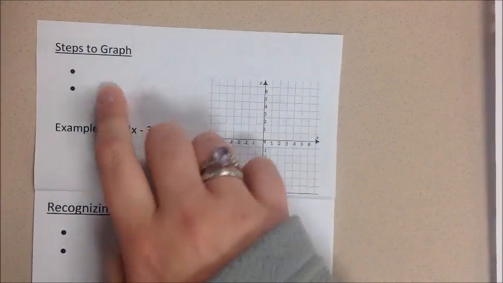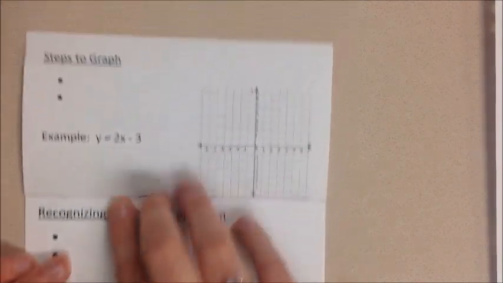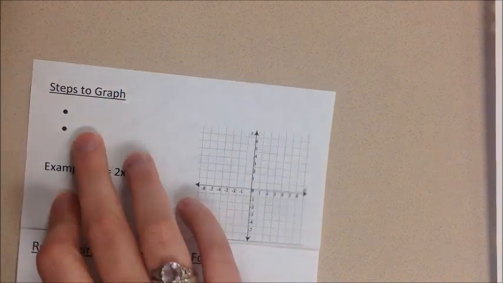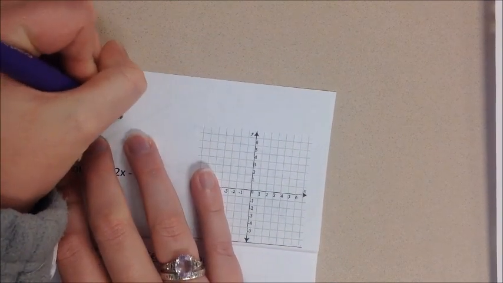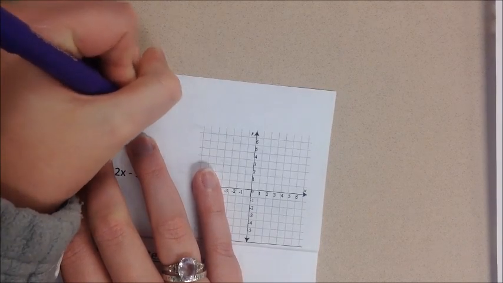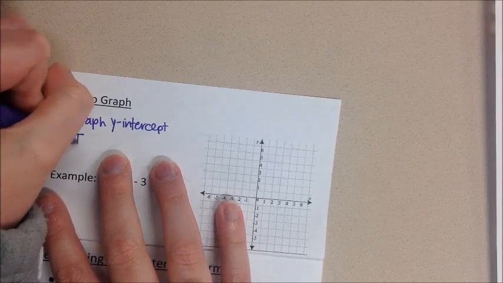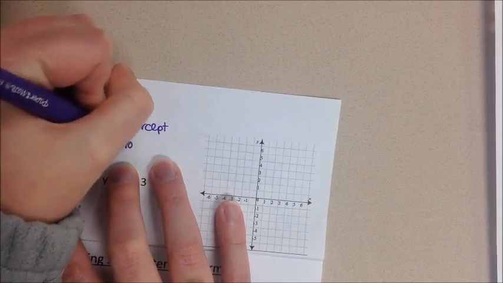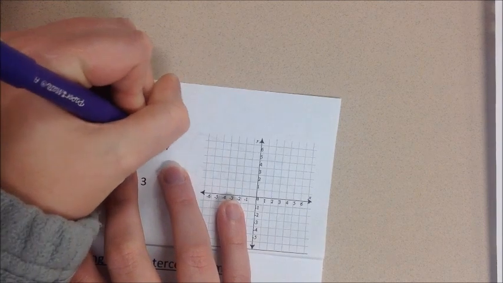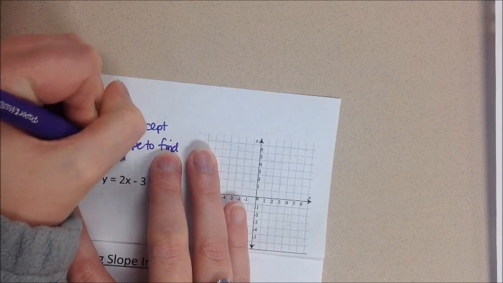When we are going to graph an equation that's in slope-intercept form, it should look like this. Our steps to graph are to first graph the y-intercept, and then we use slope to find more points.